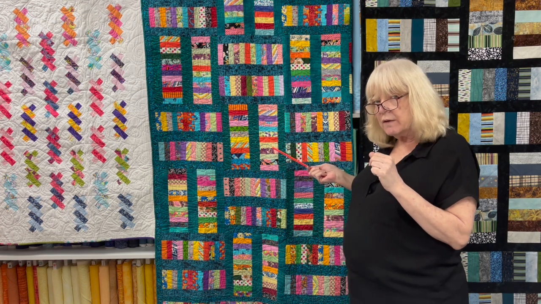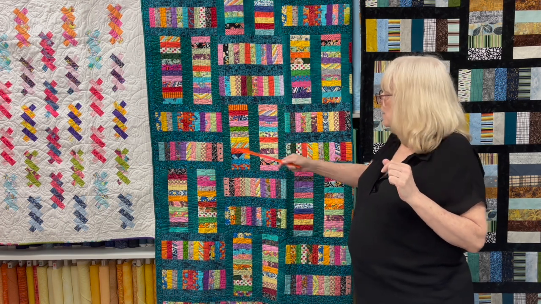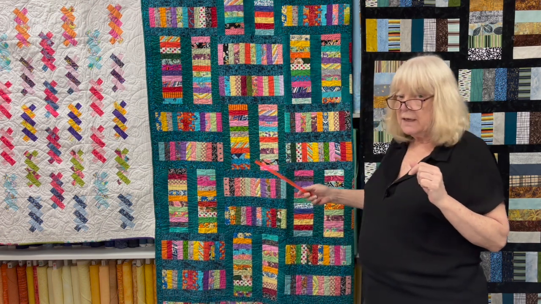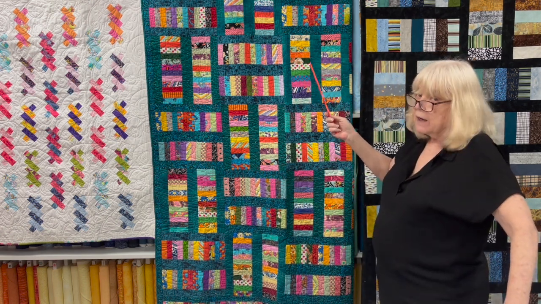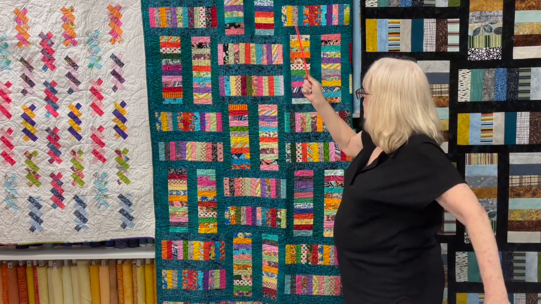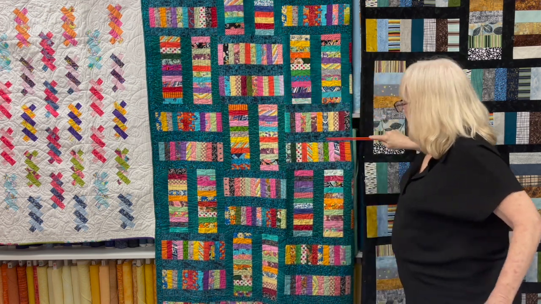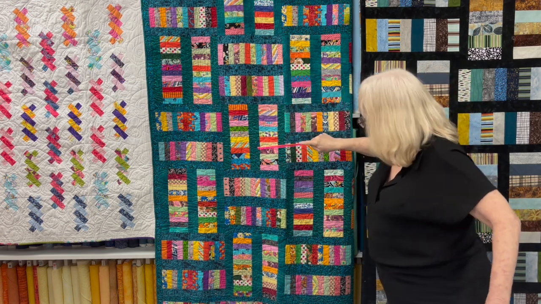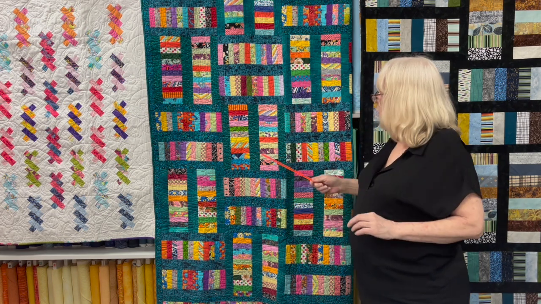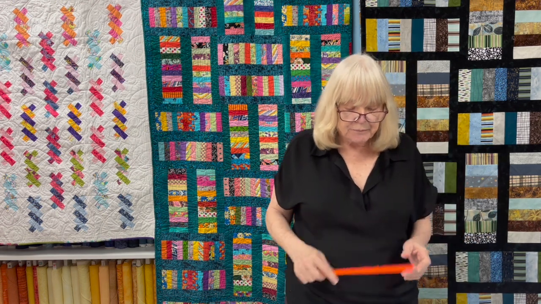Well, I didn't have one for this, but I had 4 that were similar in color. So while there's no duplication of these parts of the blocks, the backgrounds are in a pattern. I had 4. 1, 2, 3, 4 backgrounds. So these are the same. These are the same. The backgrounds are in a pattern while the center parts are totally scrappy.